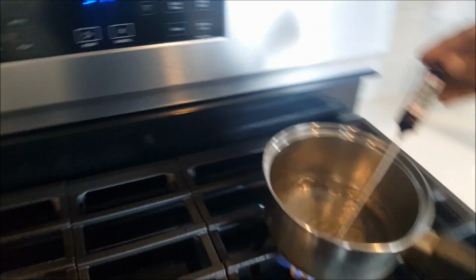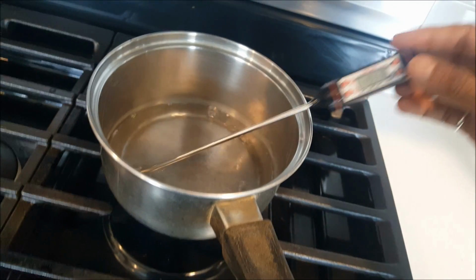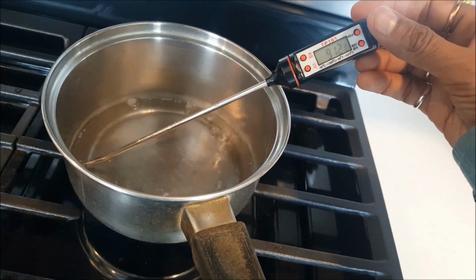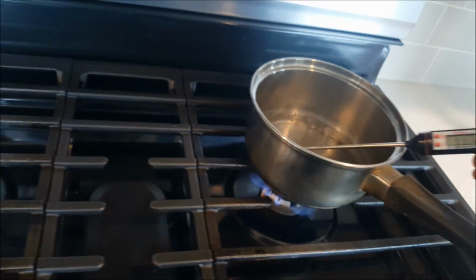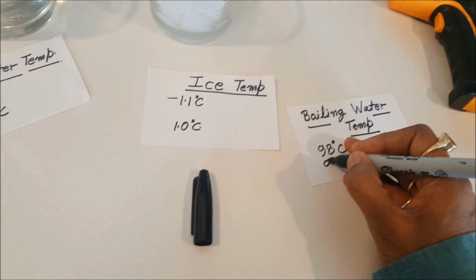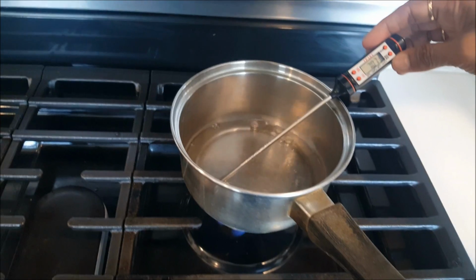Okay, so I will write somewhere boiling water it is showing probably 93 or 95 degrees Celsius. So you can see this is the difference. You have to calibrate your thermometer. I'm going to write here 95 degrees Celsius. So my second thermometer is showing 95 degrees Celsius.